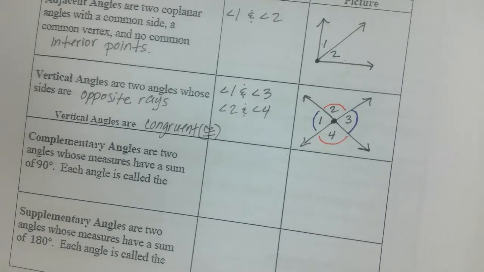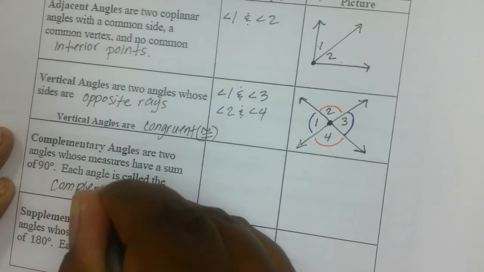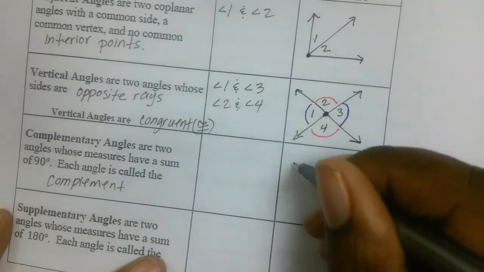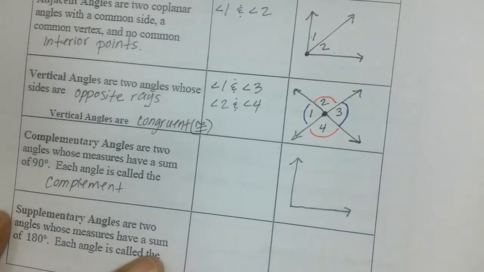Complementary angles are two angles whose measures have a sum of 90 degrees. Each angle is called the complement. When I have two angles that together add up to 90 degrees, those are complementary angles. A common way we see it is a right angle.